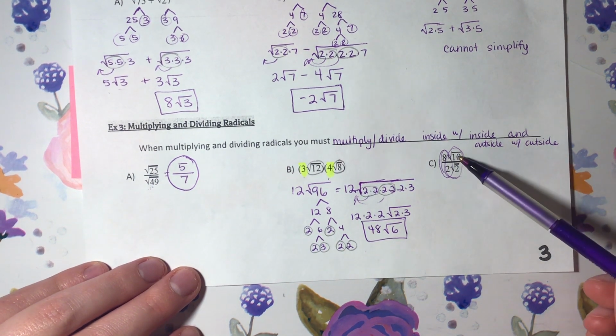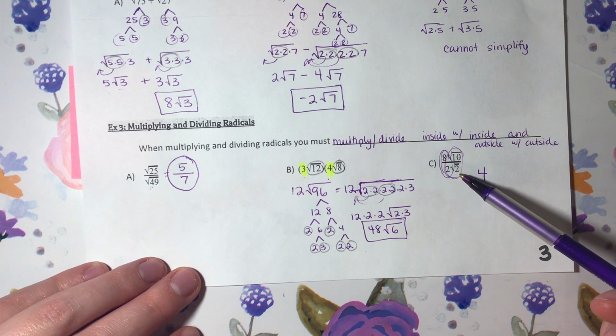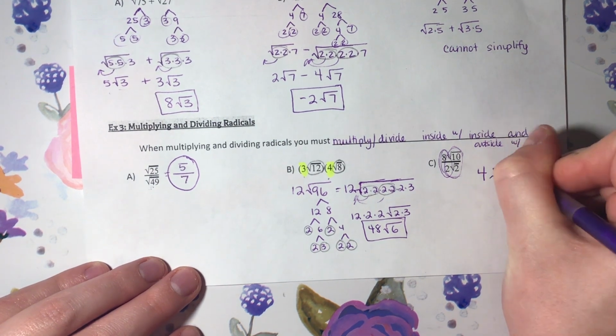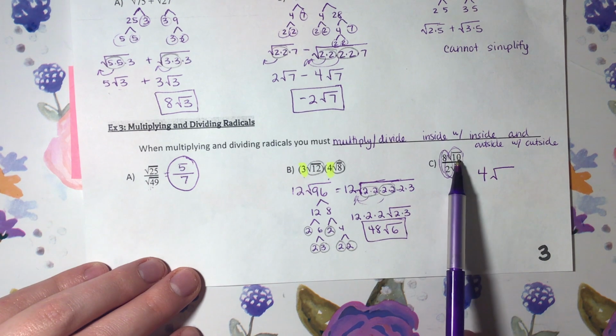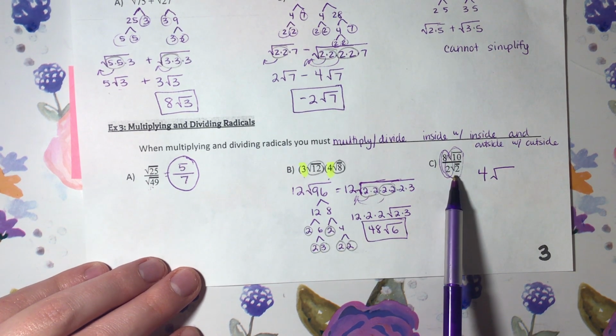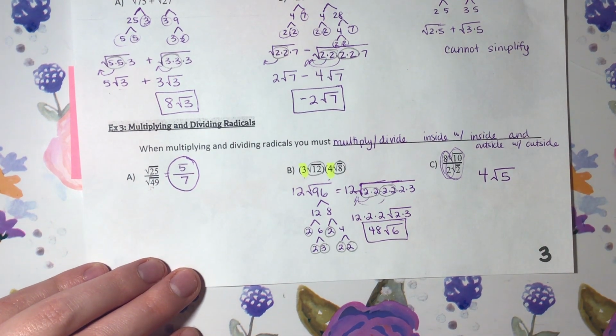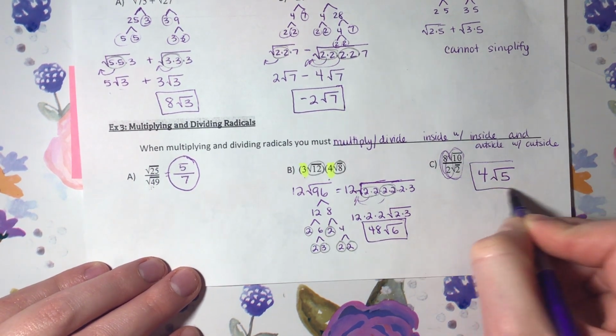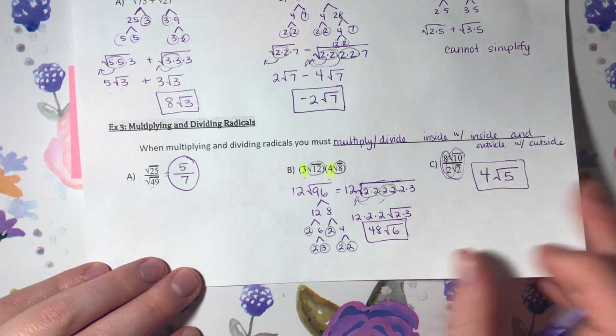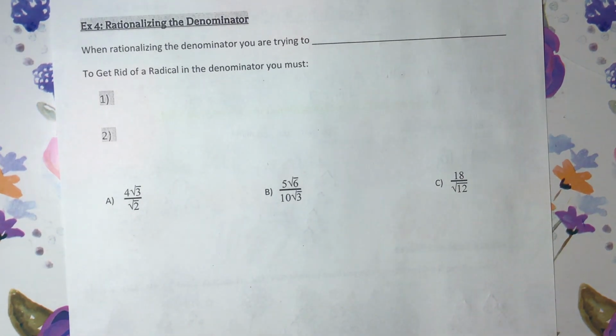Next, I have square root 10 over square root 2. Well, go ahead and write your square root. And what is 10 divided by 2? Well, it's 5. So I'm leaving it in the radical, and we're done. That's as simplified as it can be. We just have one more skill to cover.